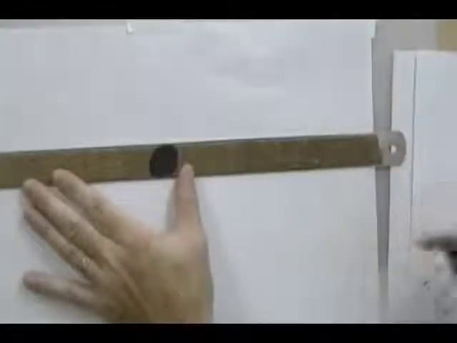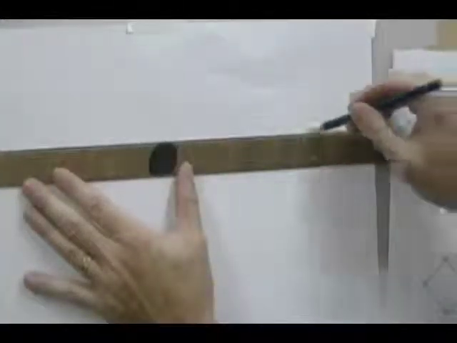Let's do this. Let's place a horizon line just slightly above the center of your field of vision. The overall sheet of paper is your field of vision now. So we're just going to place it slightly higher. Okay, so it's slightly higher than the center of your field of vision. We're going to select a central vanishing point right here in the middle.